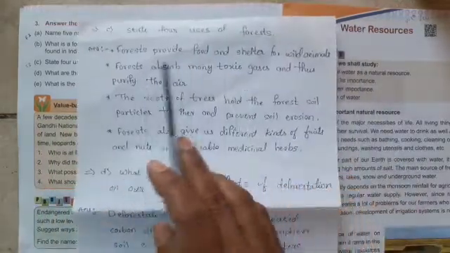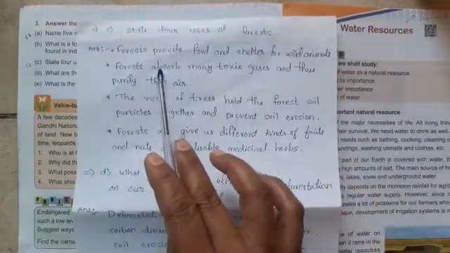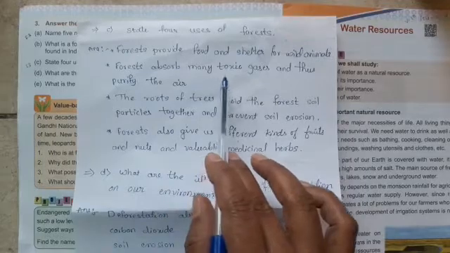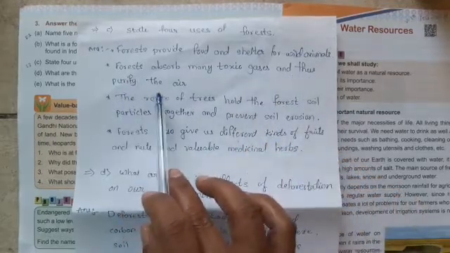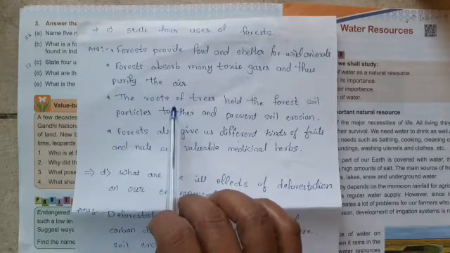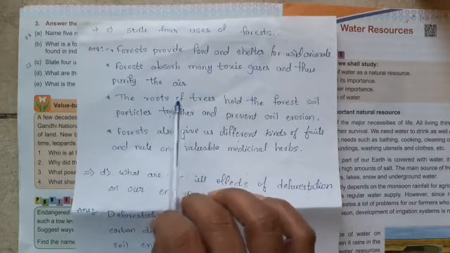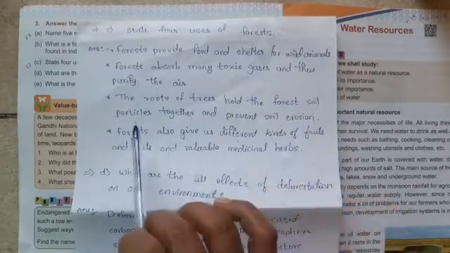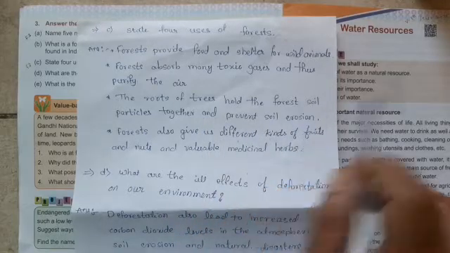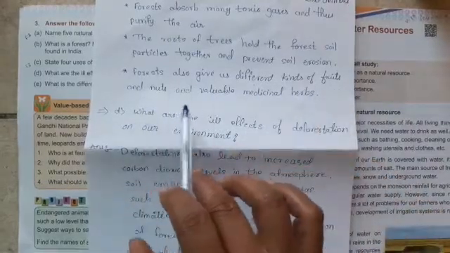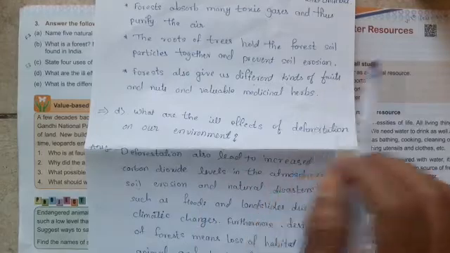Next question. Question C. State 4 uses of forests. Answer. Forests provide us food and shelter for wild animals. Forests absorb many toxic gases and thus purify the air. The forest has lots of trees. The roots of trees hold the forest soil particles together and prevent soil erosion. Forests also give us different kinds of fruits and nuts and valuable medicinal herbs.